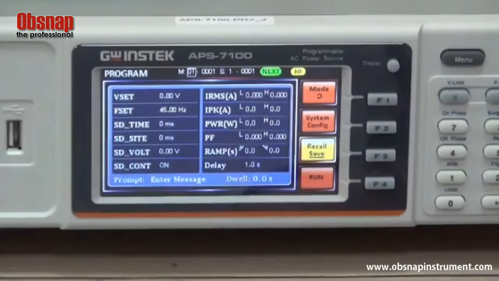In Program General Parameter Settings, we must first identify program and step for editing. Procedures are as follows. Turn knob to Memory 01 Infinity Location. Change to 0001. Turn knob to S01 Infinity Location to 001.